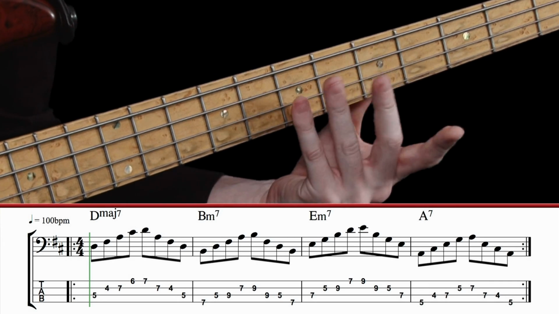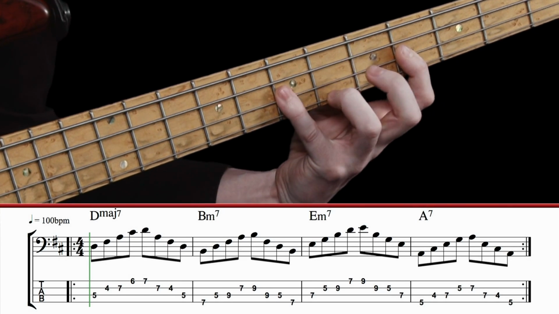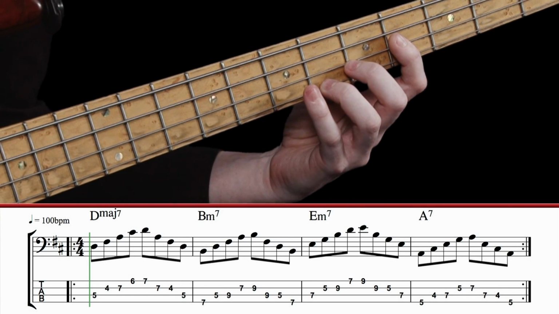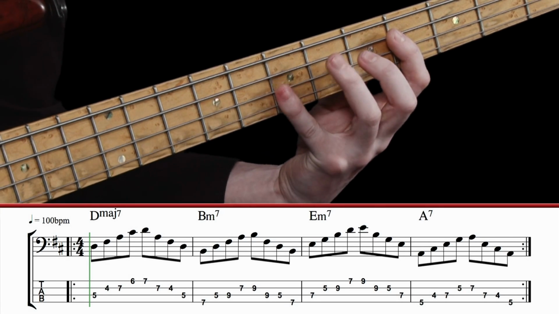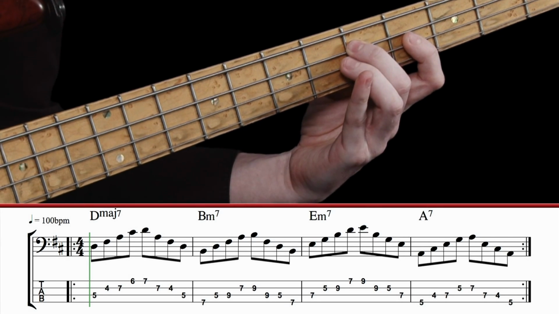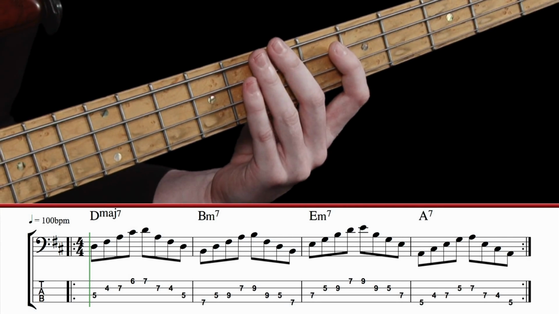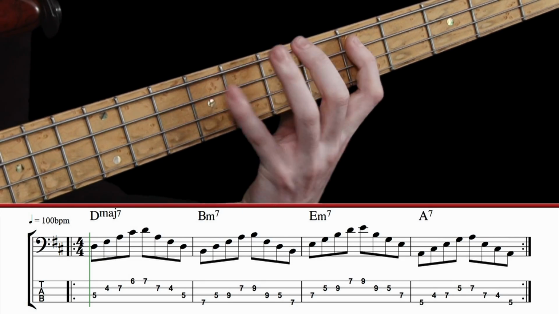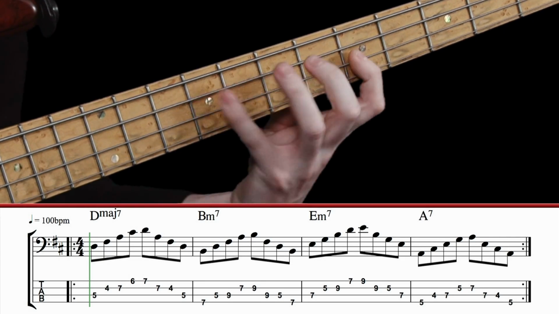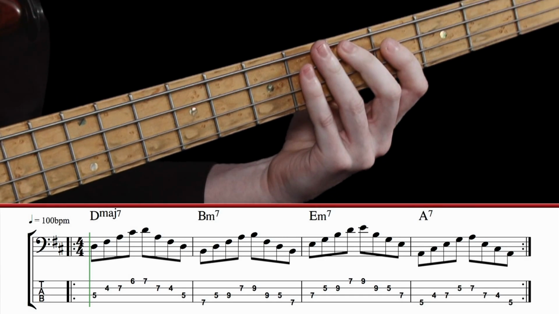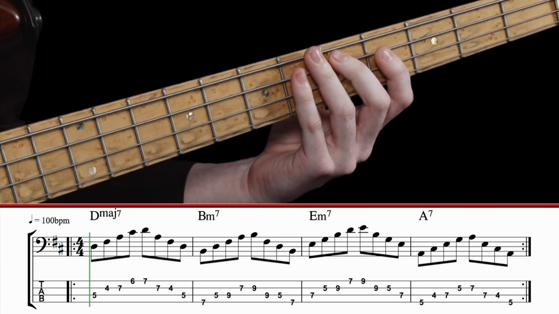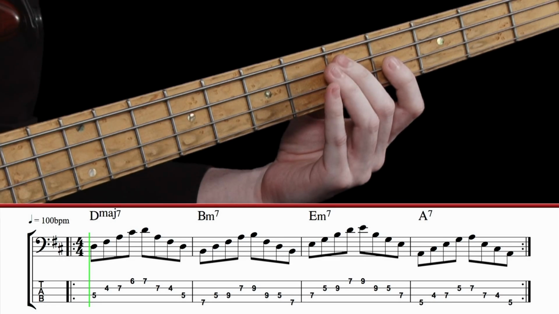So to start with, we go up through a D major 7th arpeggio. Then switching to the octave, we play a descending D major arpeggio. Just remember to be aware of switching the type of arpeggio depending on the chord we're playing under. Okay, let's try it out. After 4. 1, 2, 3, 4.